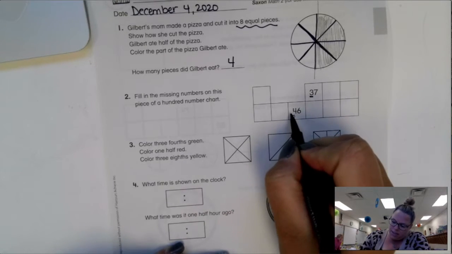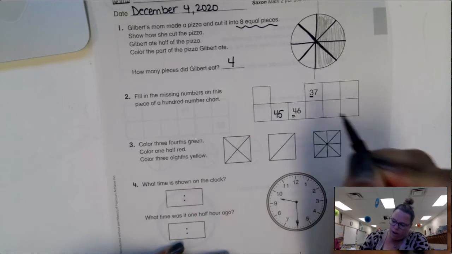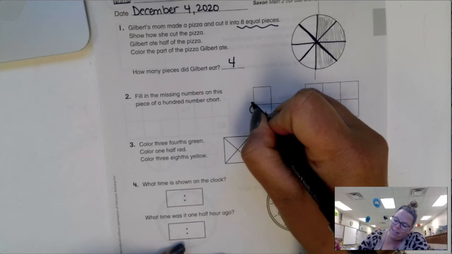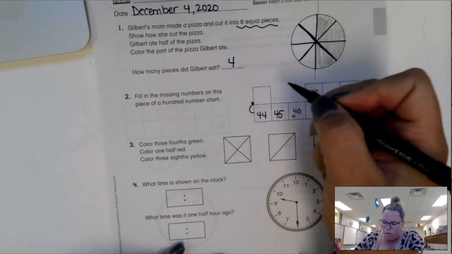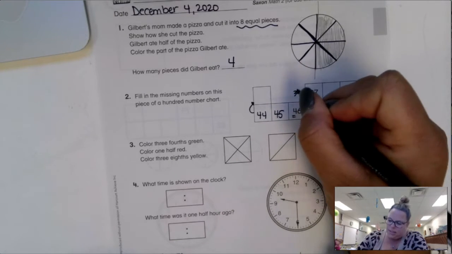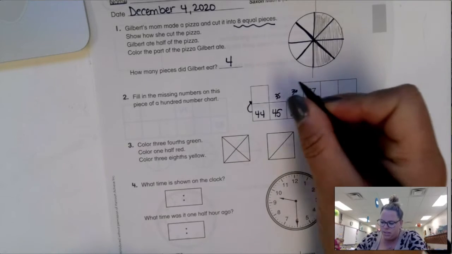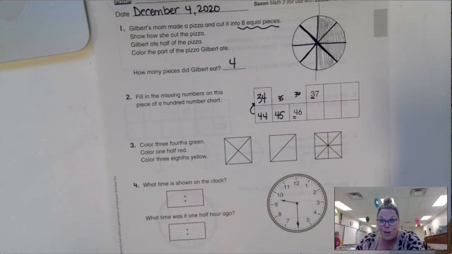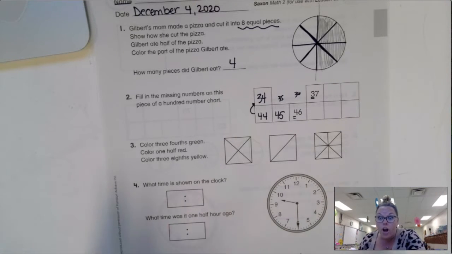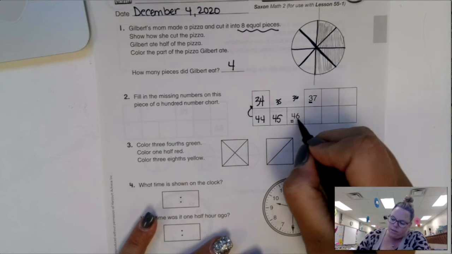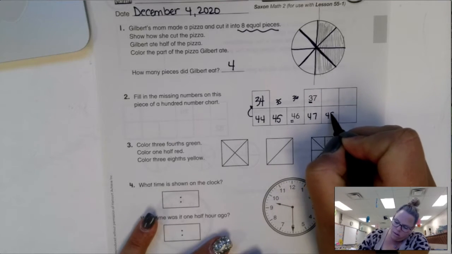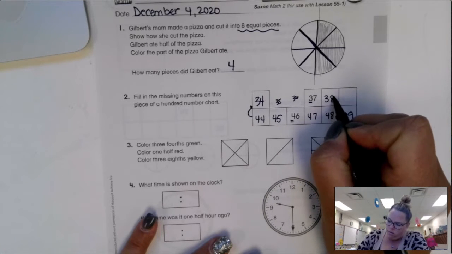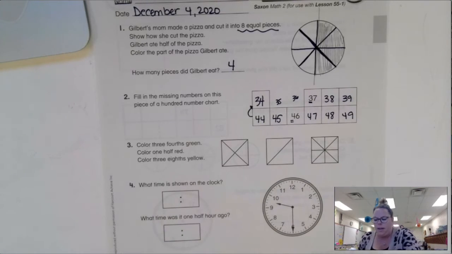So 46, let's go backwards. 45, 44. Now, what's 10 less than 44? If I go up here, what would I get? Well, this is 36, that's missing. 35 is missing. So what's here? You're probably all shouting, yeah, 34, Mrs. Friedrich, 34. Okay, so after 46 is 47, 48, 49. What's after 37? 38 and 39.